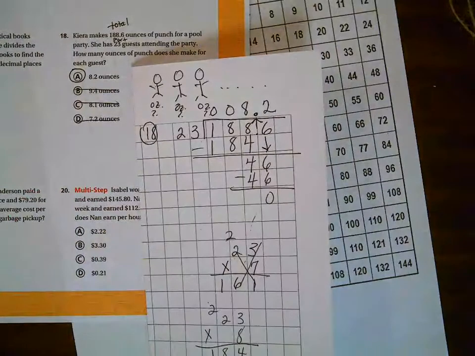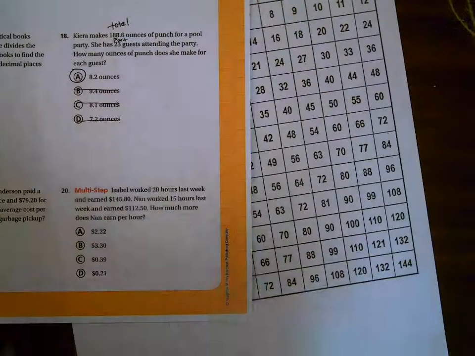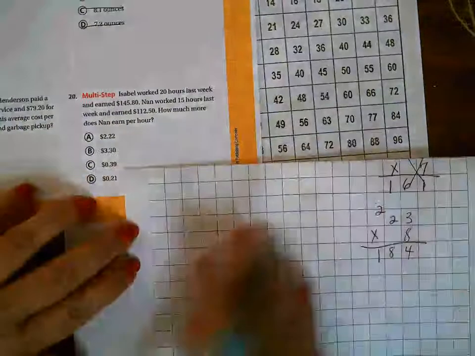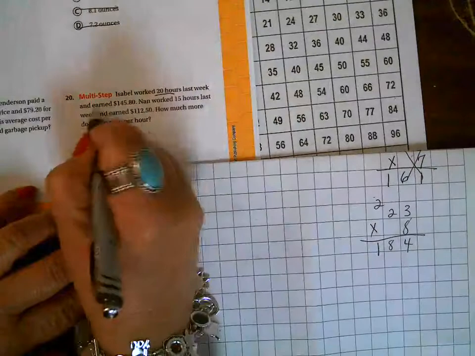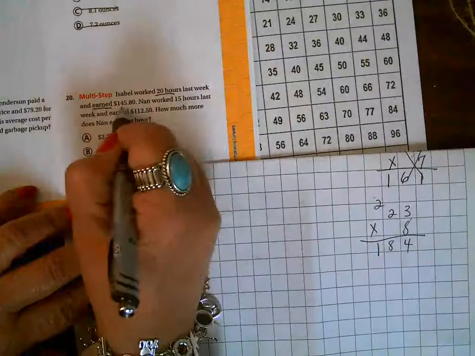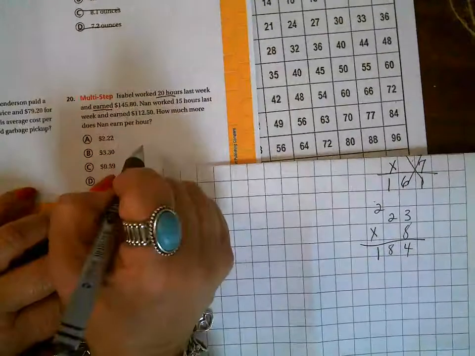All right, let's look at number 20, a multi-step problem. Dun, dun, dun. A lot of you kind of still get confused because it's a multi-step, but if you chunk it up, it's okay. All right, Isabel worked 20 hours last week and earned $145.80.